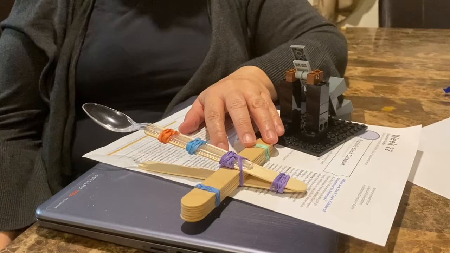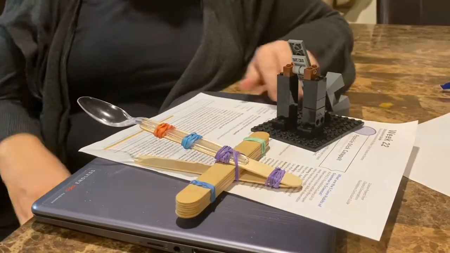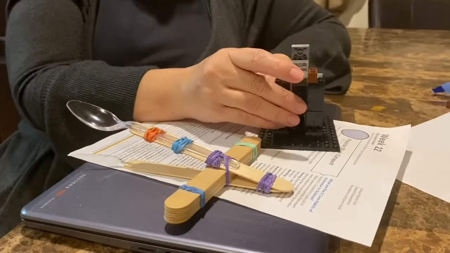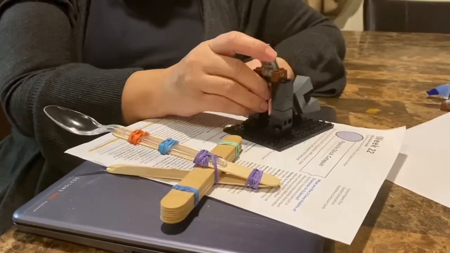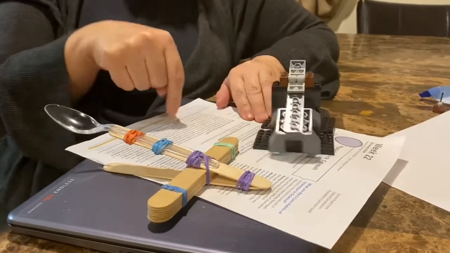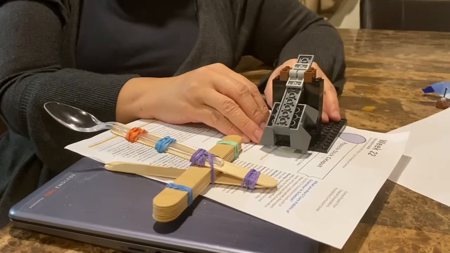This is how we make our catapult. Be creative, have fun with it. You could even use different objects. Here I have a Lego design of a catapult. I'm using a peanut, and we see that peanut being launched. Have fun.